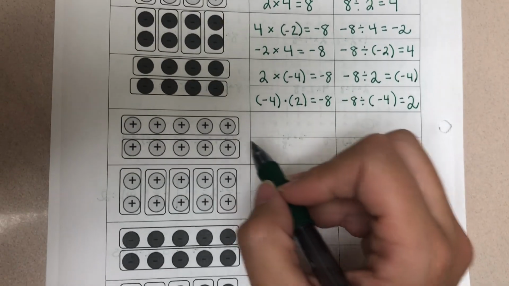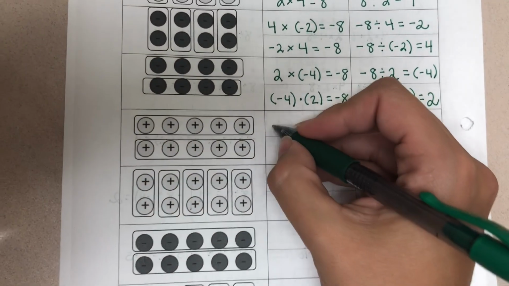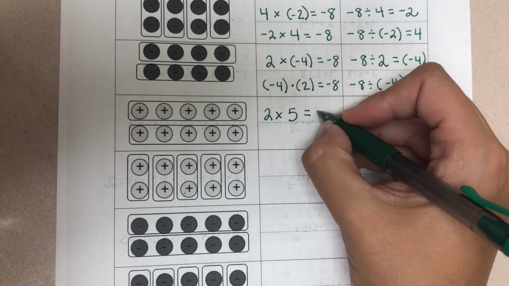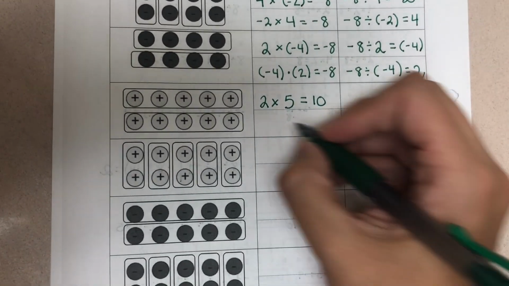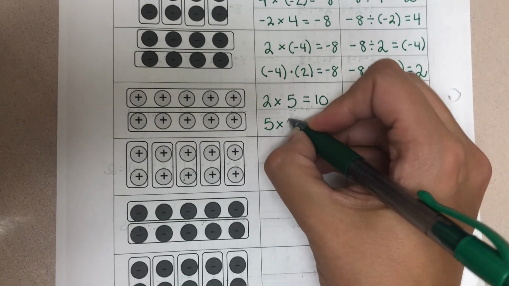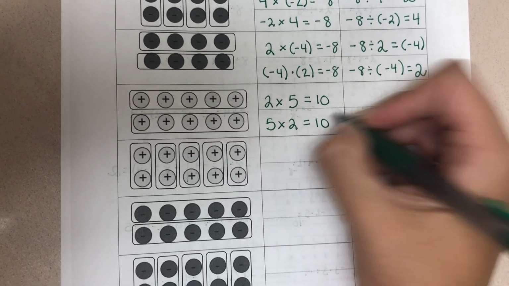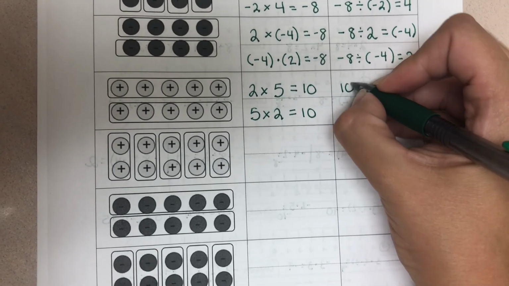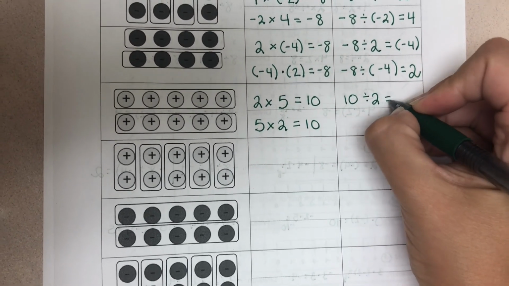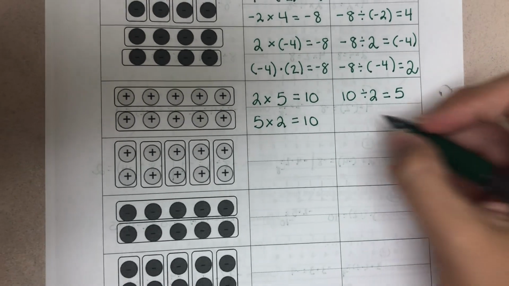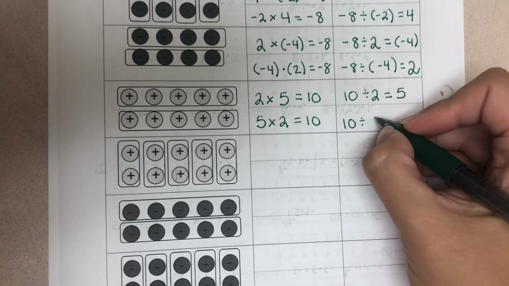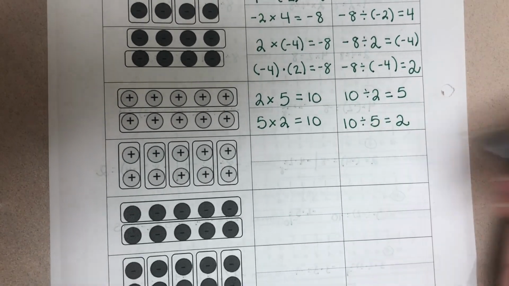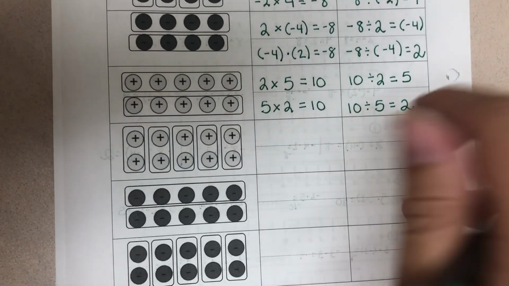So here I have 2 groups of 5 positives, which give me +10. So I can rewrite that using the commutative property. And then for division, I could say, okay, 10 split into 2 groups gives me +5 in each group. 10 split into groups of 5 gives me 2 groups. And it's going to look very similar because both of these numbers are positive.